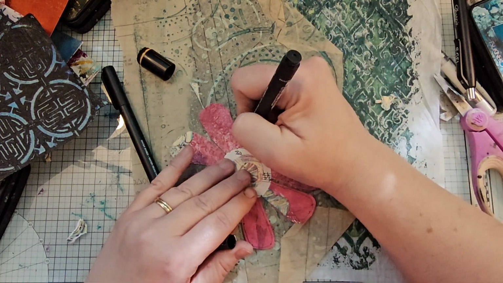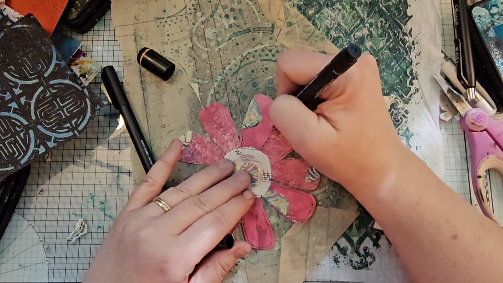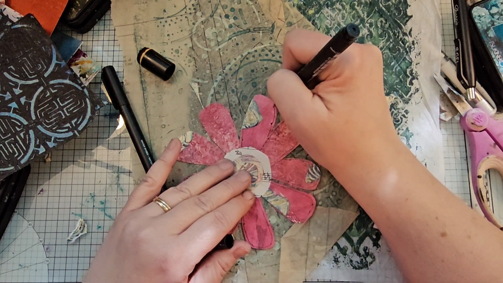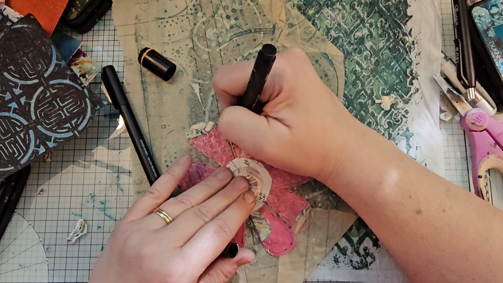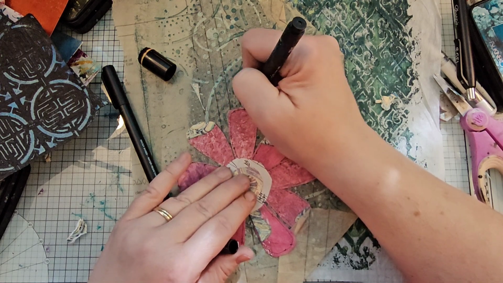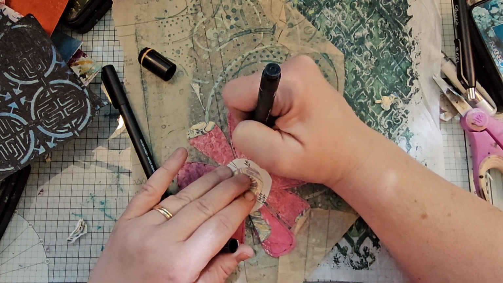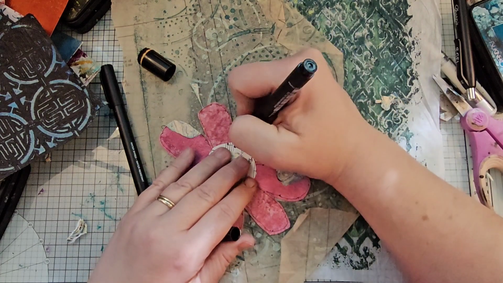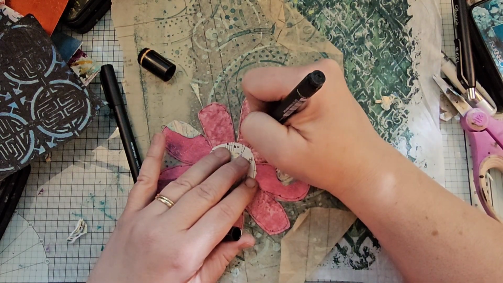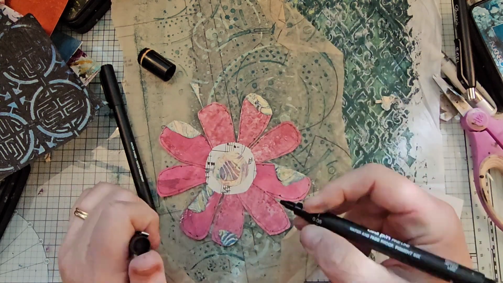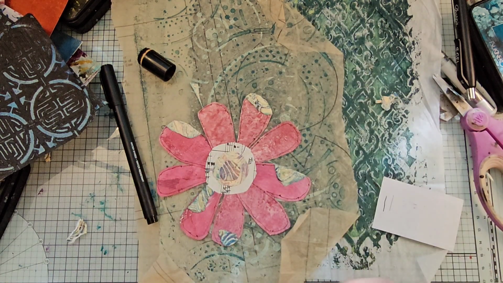I don't know. It's just how I like to do things. I can't do them perfectly, so I do them imperfectly on purpose. That's how I feel about things. And I might cut out some petals and do this and show you the difference between when I cut it after I do these lines compared to when I don't.